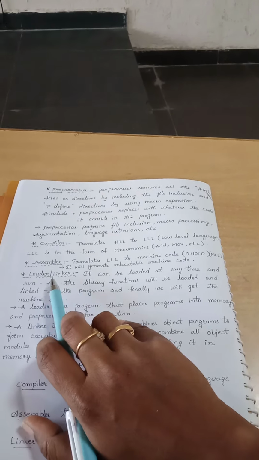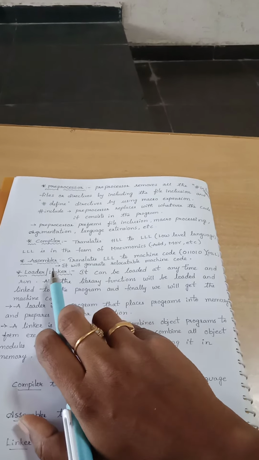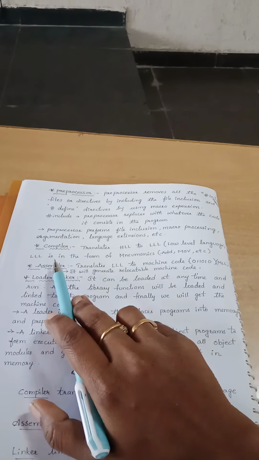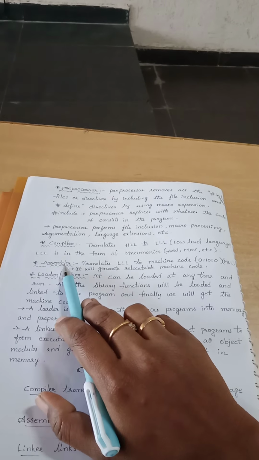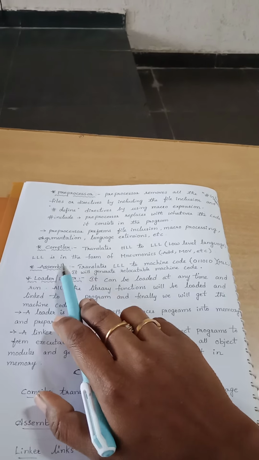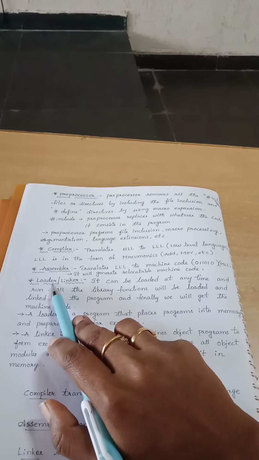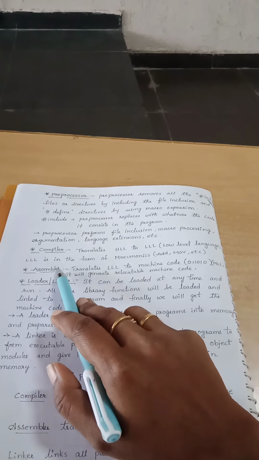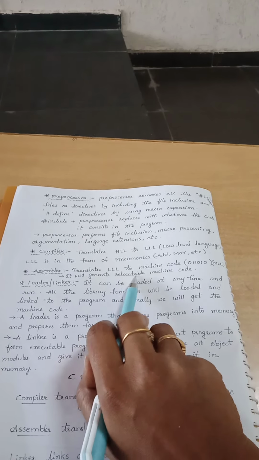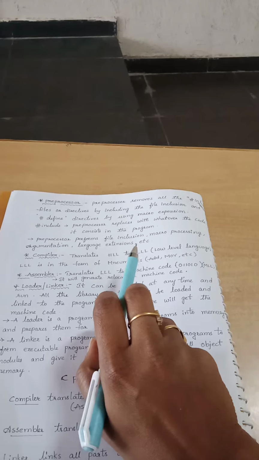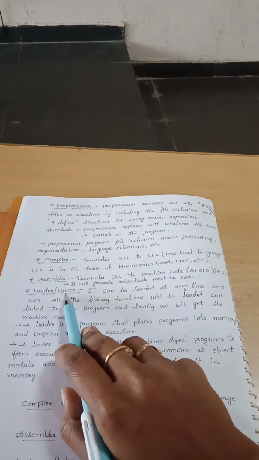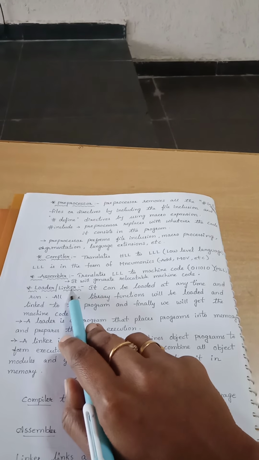The next phase after the assembler is the loader and the linker. From the name itself, we can think of what loading means. Whatever output we get from the assembler is loaded into the memory by the loader. In the assembler, we said it will generate relocatable machine code, which means we have subprograms in a single program. To make the connection between these subprograms, we use the concept called the linker.